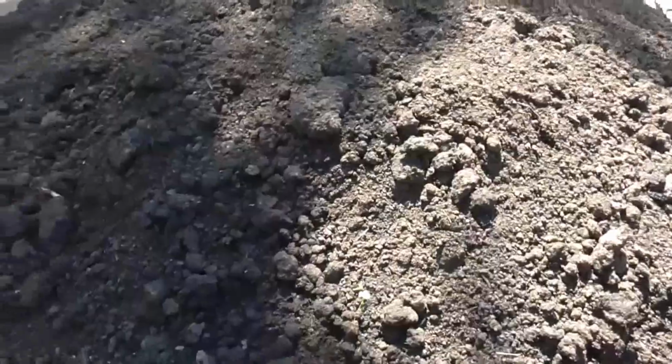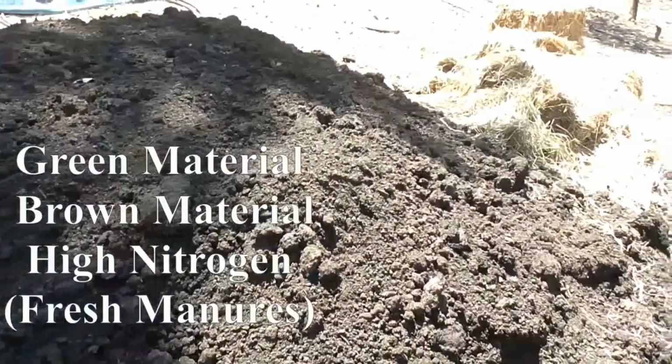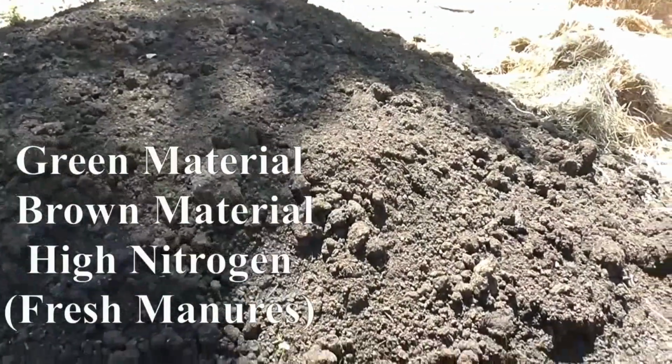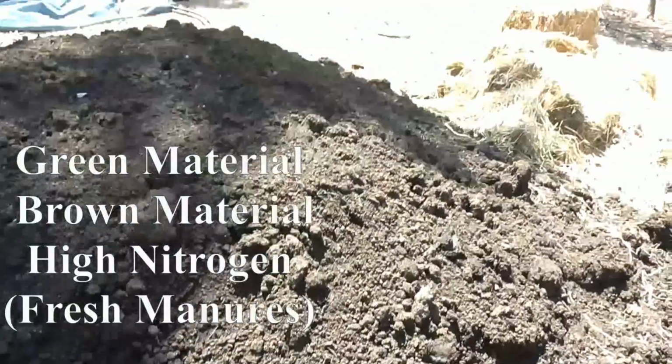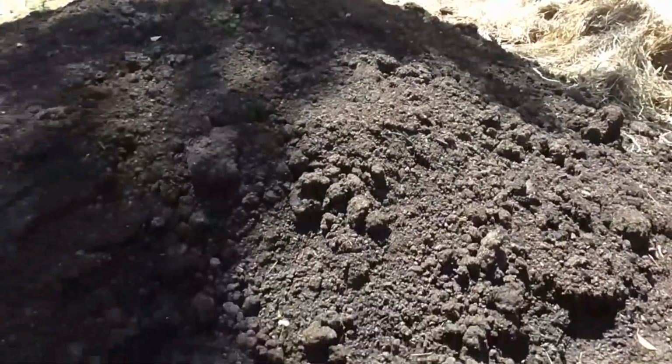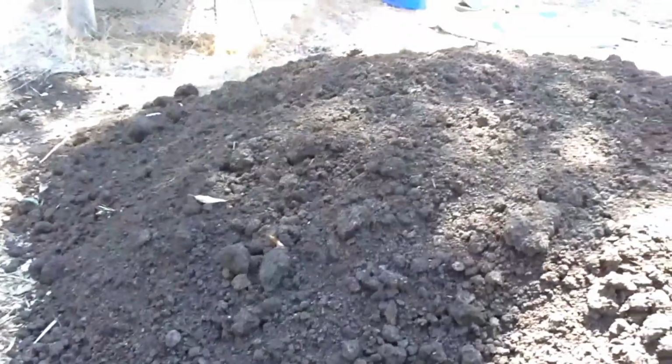So there's 3 basic types of ingredients that go in: your green material, your brown material, and then your high nitrogen. So high nitrogen being fresh manures. You want to get as much variety of fresh manure as possible. This big pile, it's some sheep manure, but it's mostly cow manure. Cow manure is particularly good.